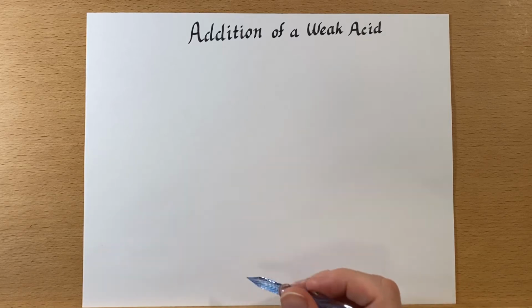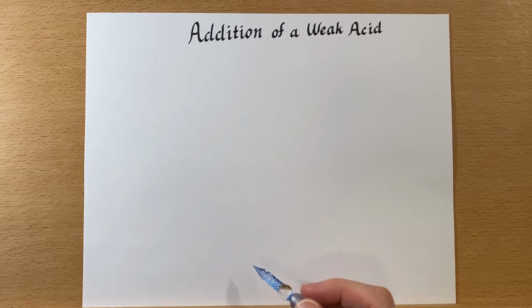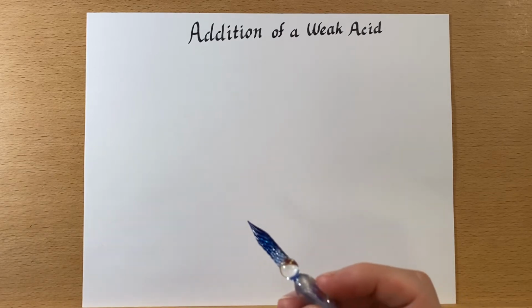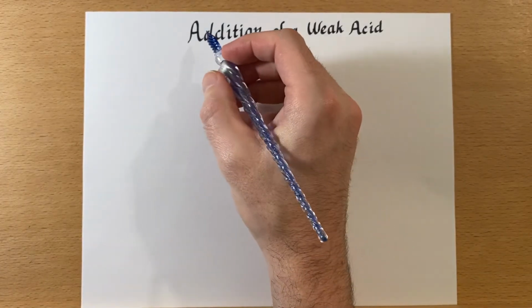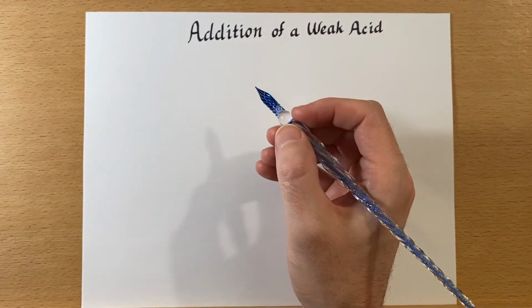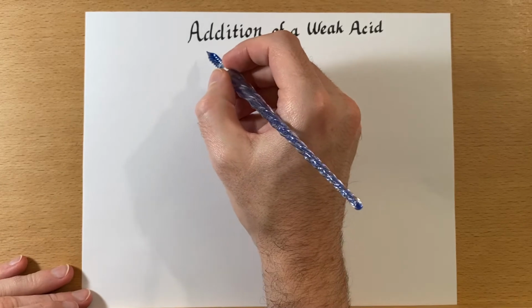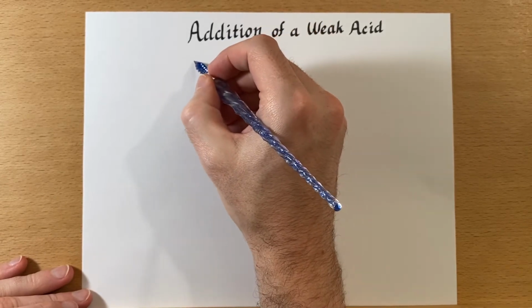So far, we've talked about electrophilic addition of strong Bronsted acids to double bonds. But what will happen if we attempt to add a weak acid, such as water or an alcohol, to a double bond?